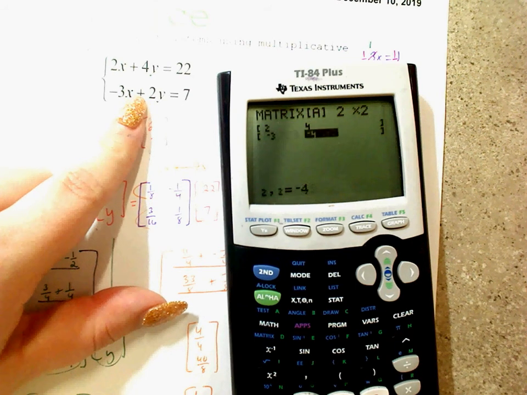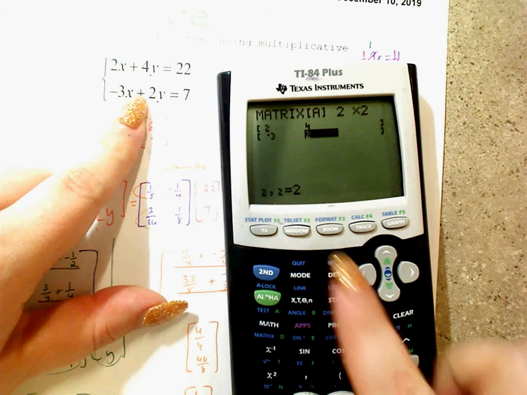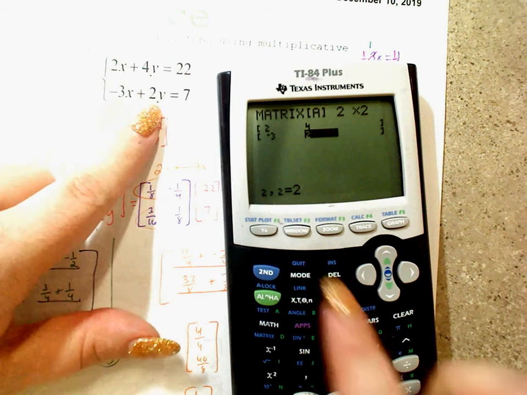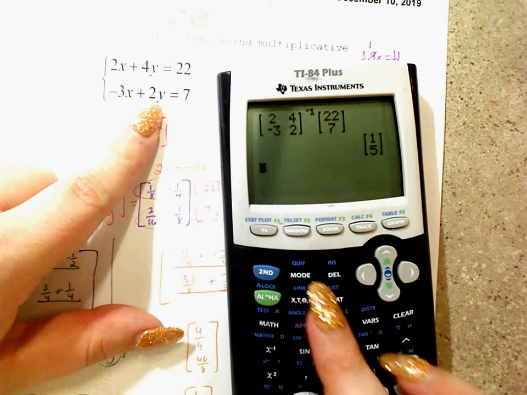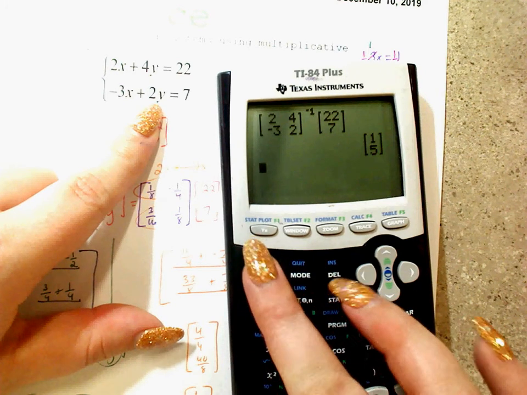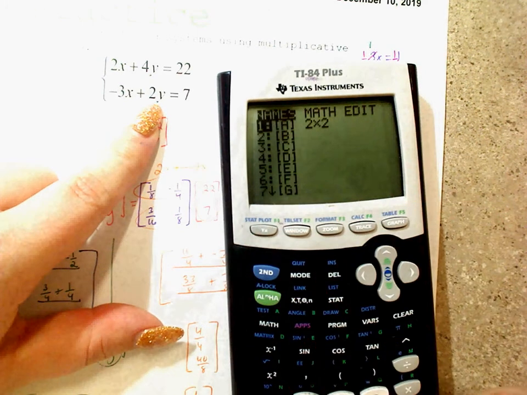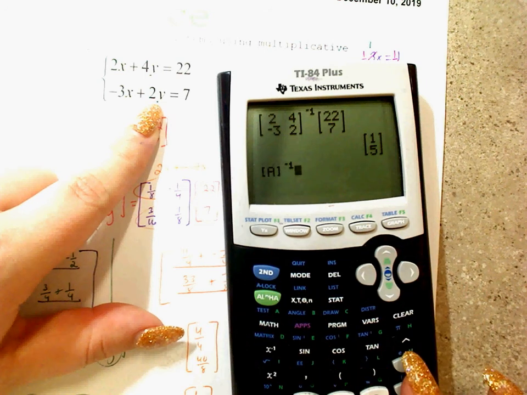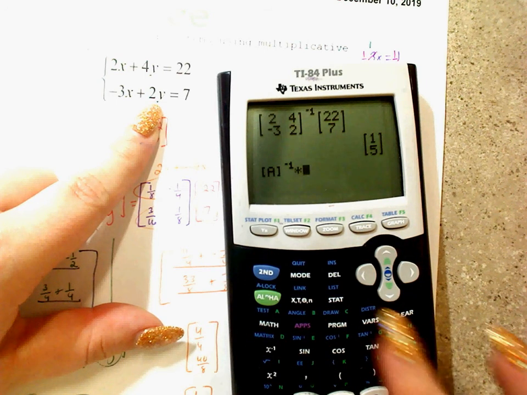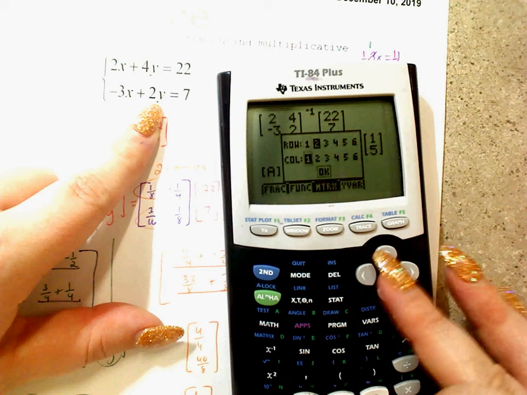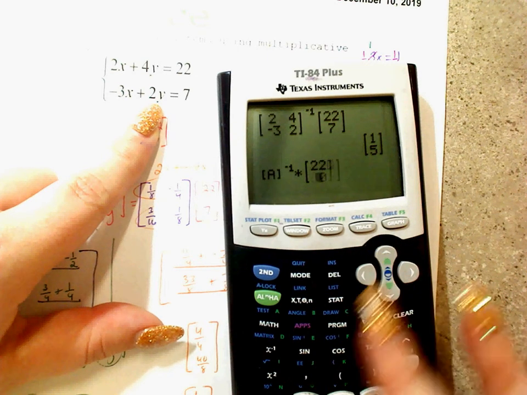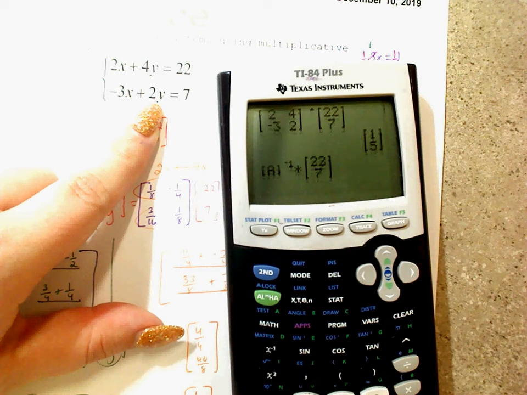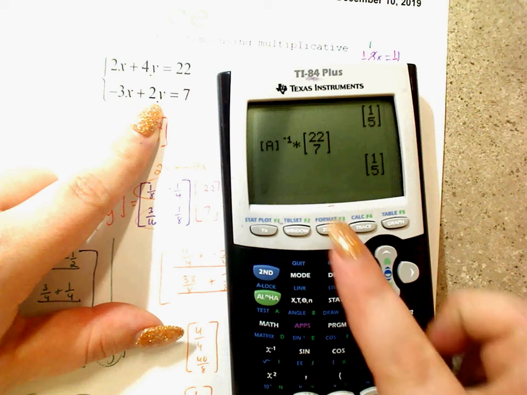Okay, so I've defined matrix A as a 2 by 2, that's this. So another thing you can do is you can actually just go to matrix and then A. So matrix A and then the inverse times, and then you could say the 2 by 1, 22, 7. Or you can define another matrix as 22, 7, and there you go.